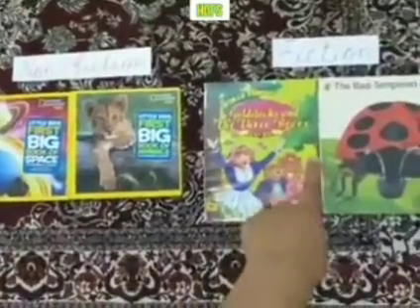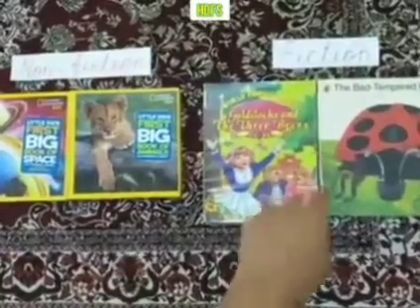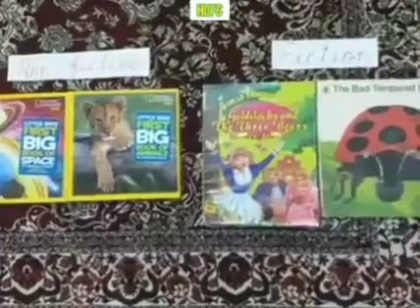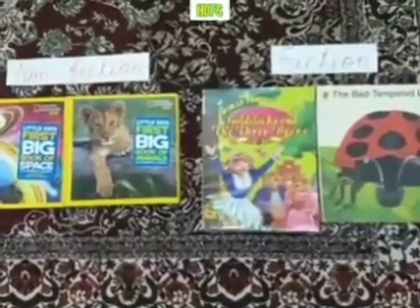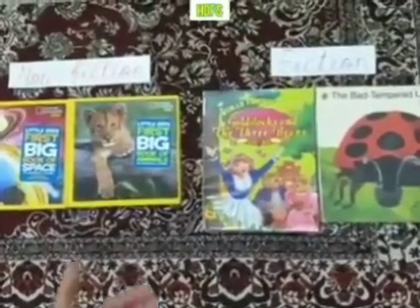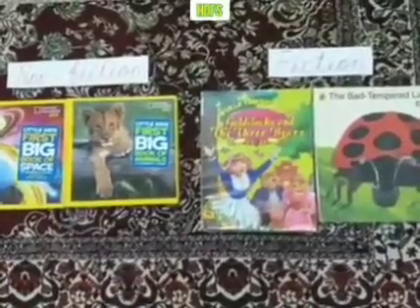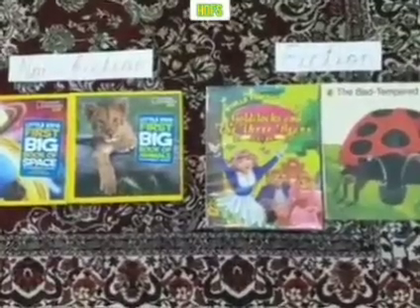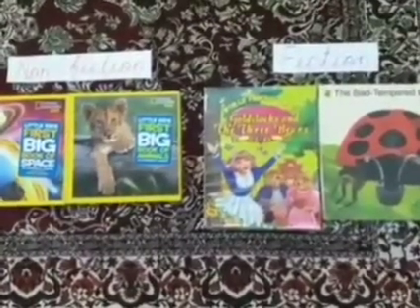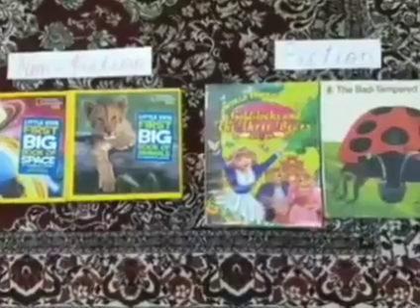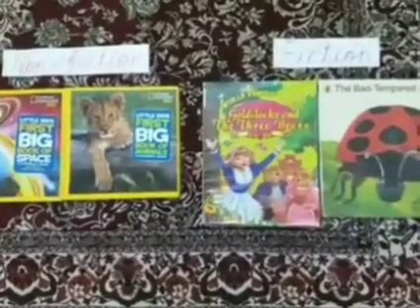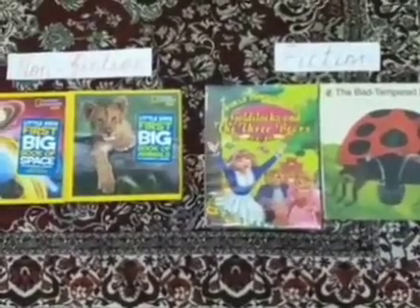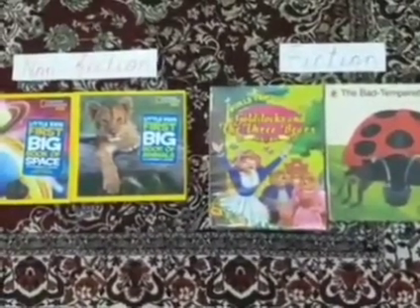And a fiction book contains stories which are not real. They are imaginary stories. Somebody has created those stories. They are not real stories. They did not actually take place. So in fiction storybooks, the characters are imaginary, the story is imaginary, and the setting of the story is imaginary.